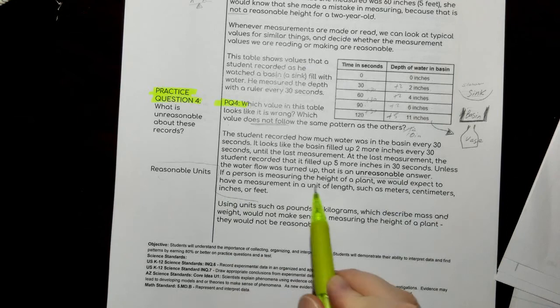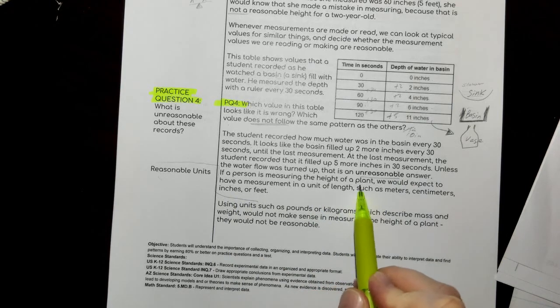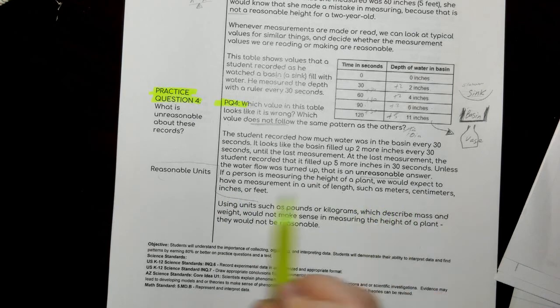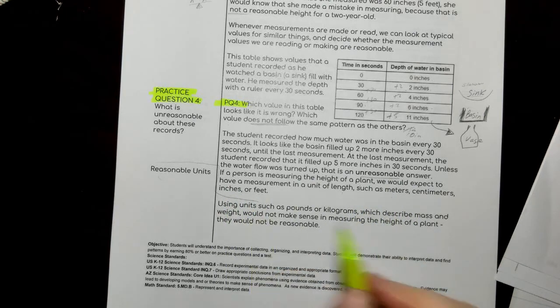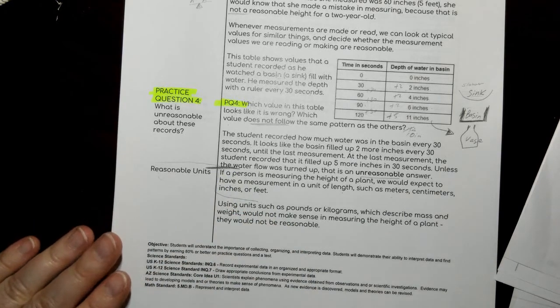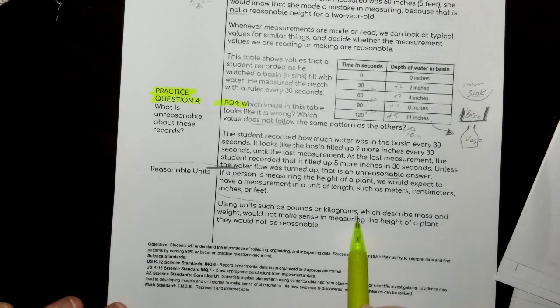If a person is measuring the height of a plant, we would expect to have a measurement in a unit of length, such as meters, centimeters, inches, or feet. I'm going to put a space in there for you guys. Using units such as pounds or kilograms, which describe mass and weight, would not make sense in measuring the height of a plant. They would not be reasonable.